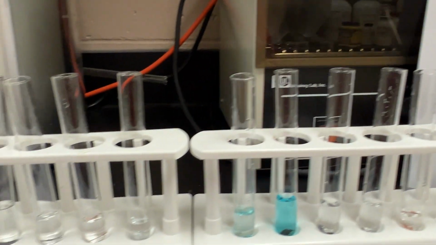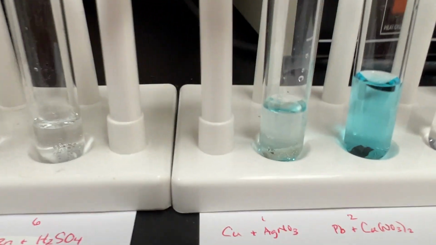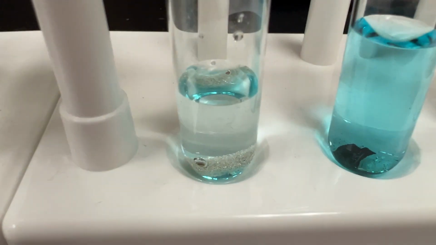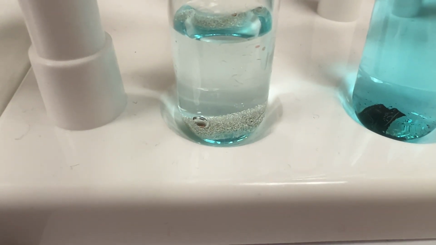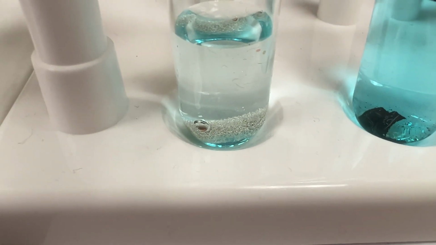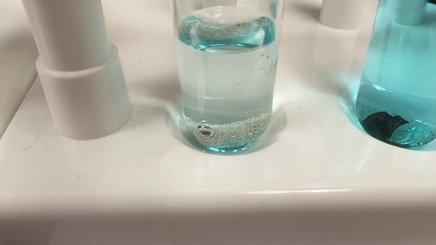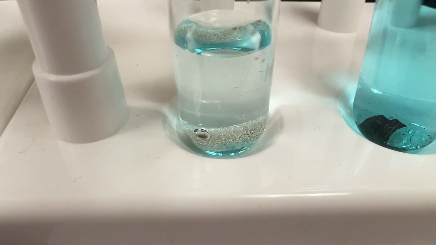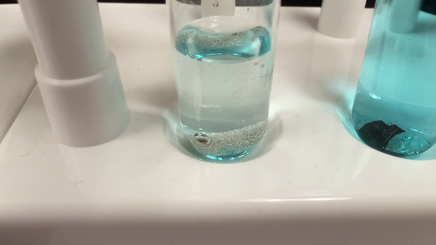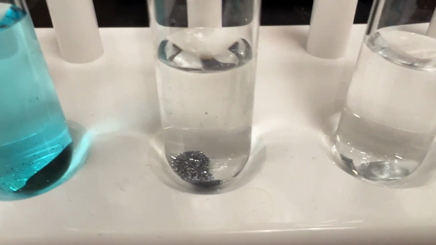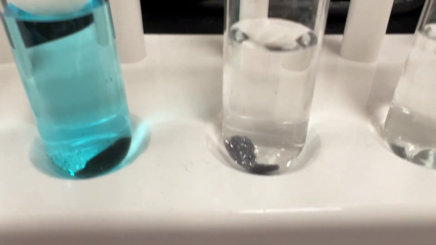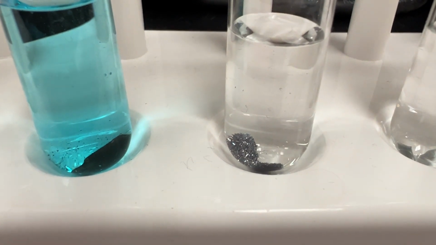So I just want to peek back here at that silver nitrate. You can see those crystals are very beautiful, and that solution really has taken on a blue color. Remember, it was originally clear. It was copper in silver nitrate. And I would like to just pop back to the lead, because that's also one of my favorites. It's so sparkly and pretty.